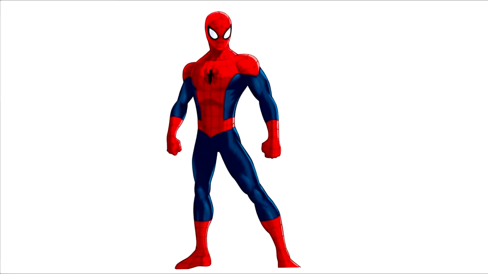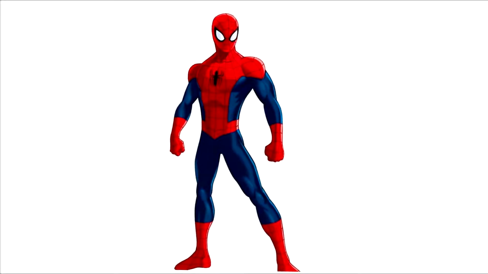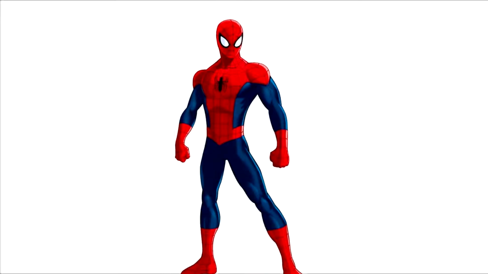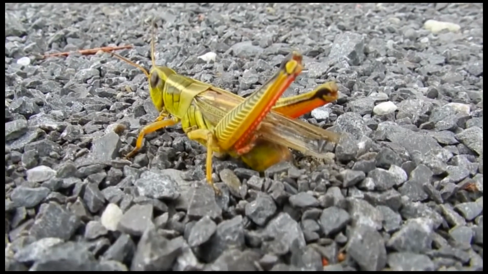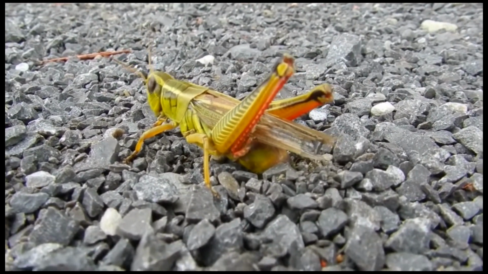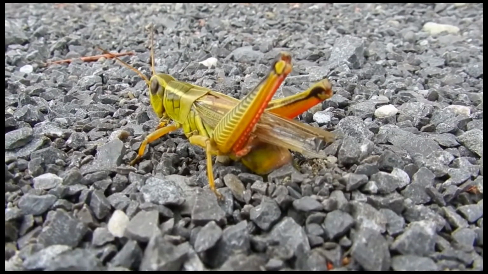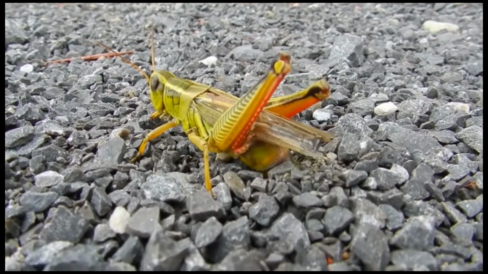Since these organisms don't have a heart, which helps move the blood, the organisms have to keep on physically moving in order for the hemolymph to move as well. Here is a clip of a grasshopper. As you can see, it is constantly moving in order for the hemolymph in its body to move as well.